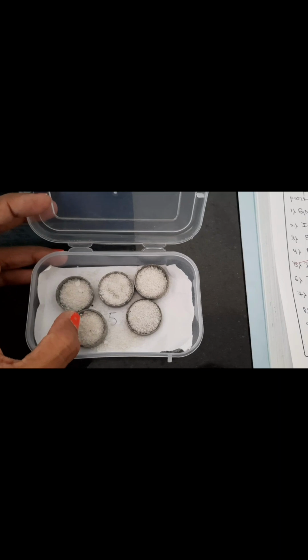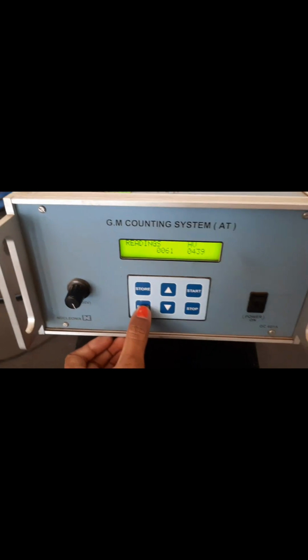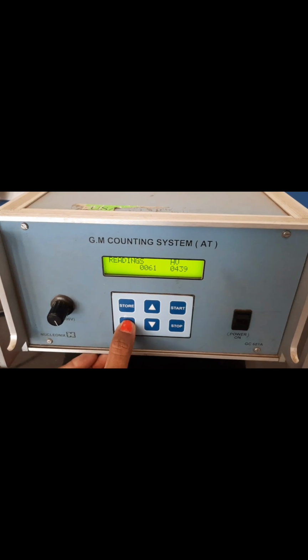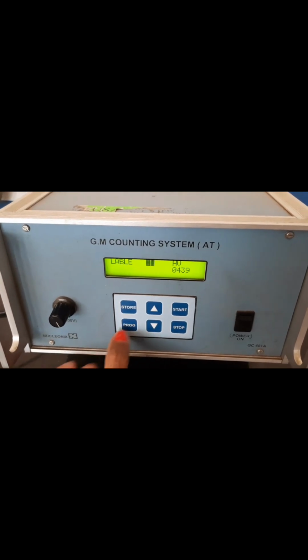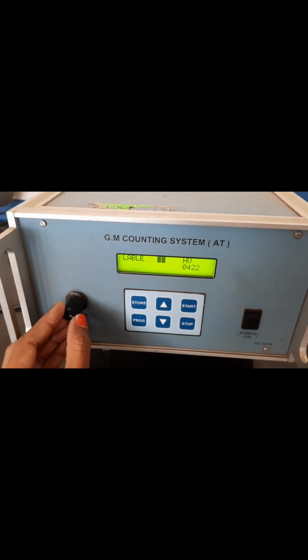You have to measure the diameter and then the radius. The source used is the beta source, bismuth, with paralysis time off. Here you should go to the program key. Already the operating voltage has been set to 440 using this knob.